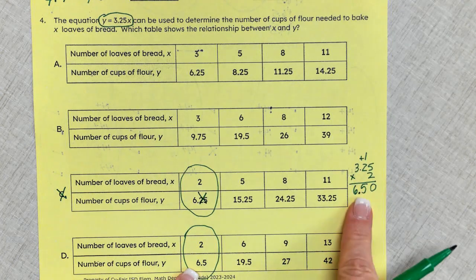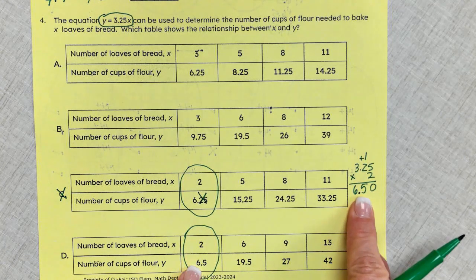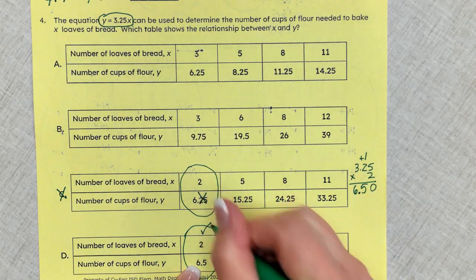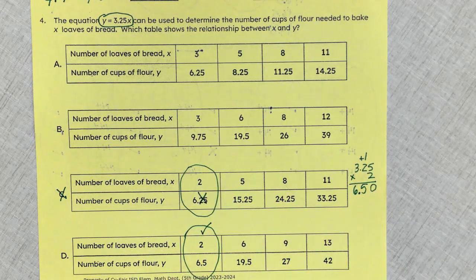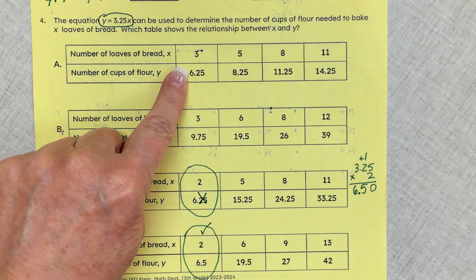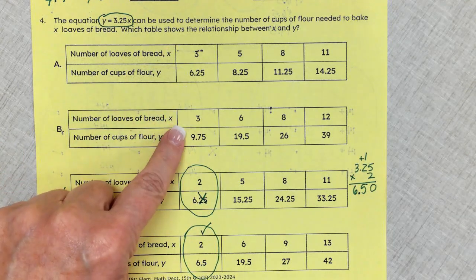We have decided 6 and 5/10 is good, so I'm going to put a check. We've checked that pair. It's good. What else is the same? On A and B we have 3 here and 3 here.